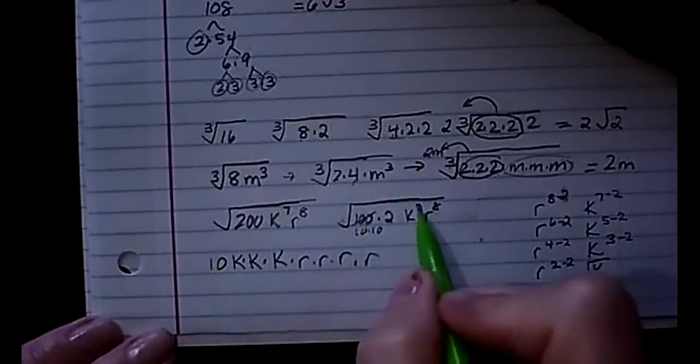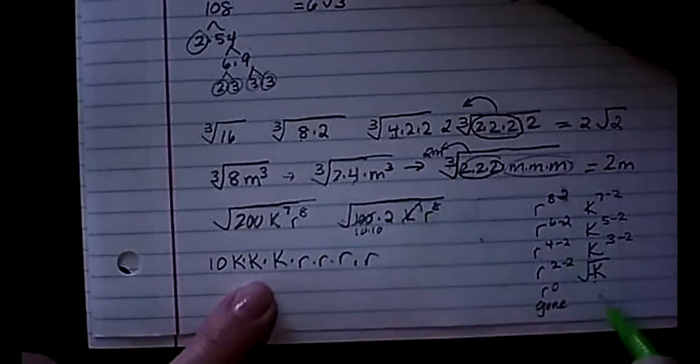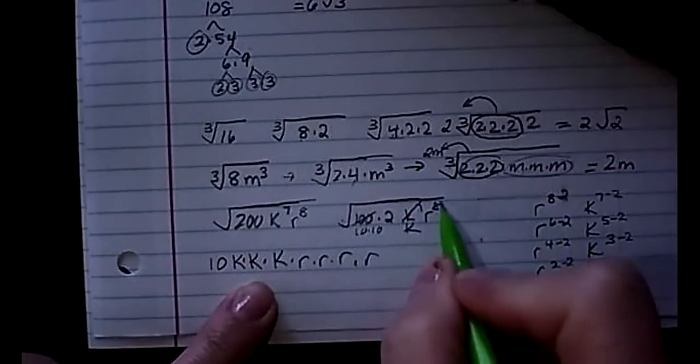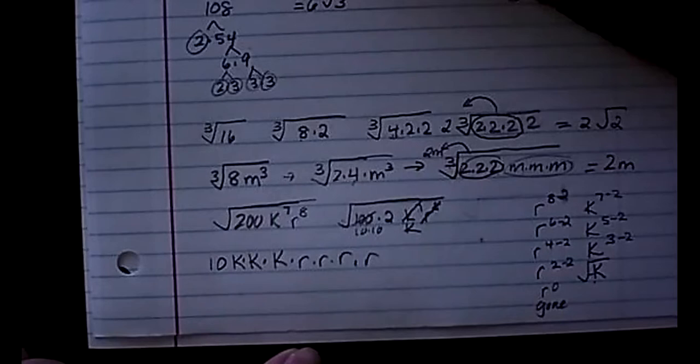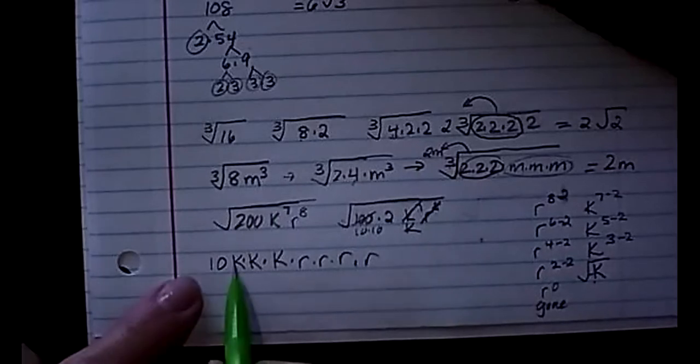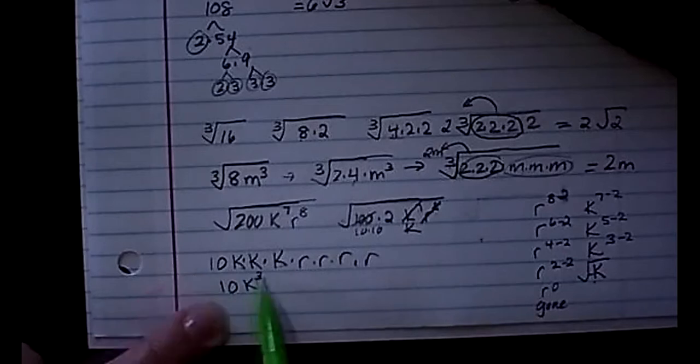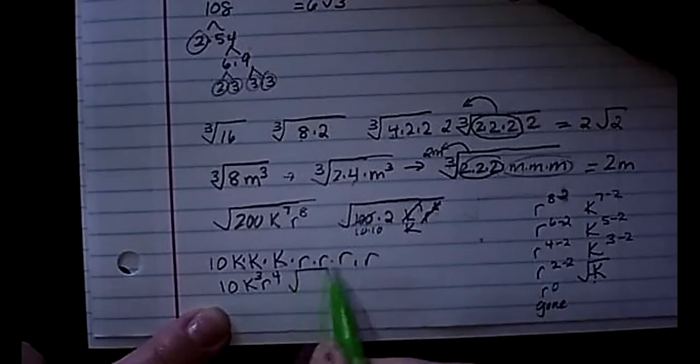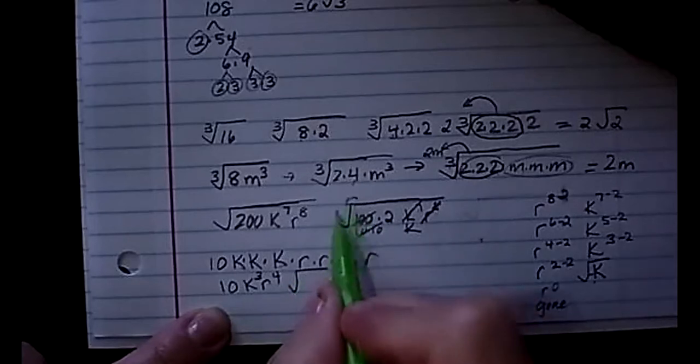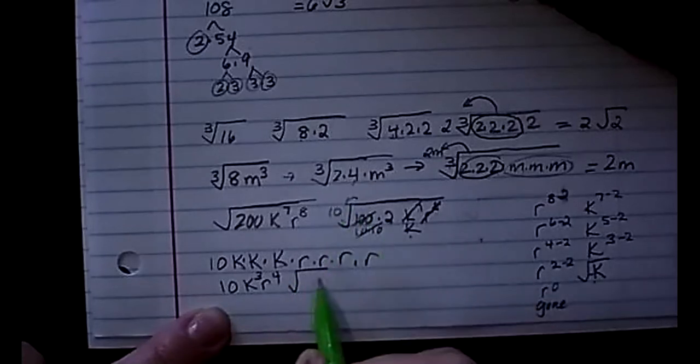We brought out 3 k's, and we had 1 k left. And we brought out all of our r to the 8ths. So what we're left with on the outside is a 10. We have 3 k's, so k to the 3rd. Just put them back together. 4 r's. And then underneath the radical, I got rid of that. We brought out a 10. So we're left with 2 and a k.